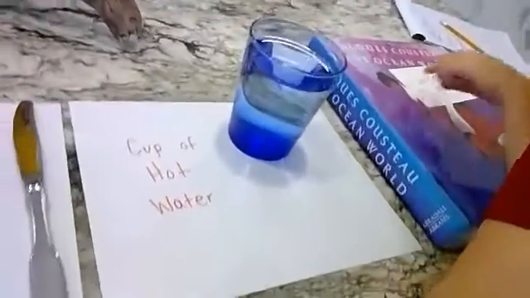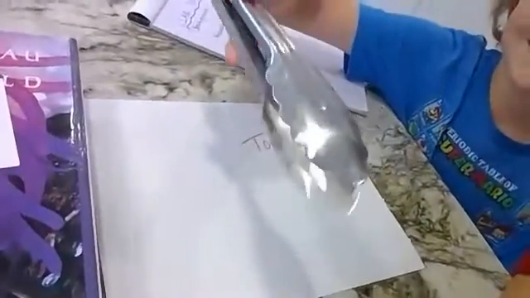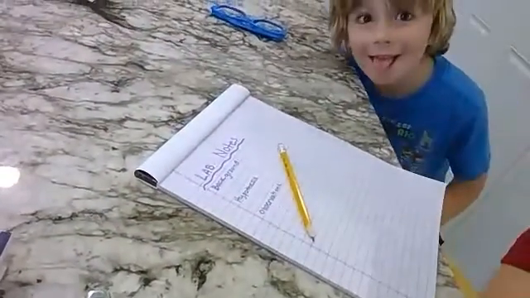You need some hot water, and a big book, and tongs. And something to write down your observations on, your lab notes. So those are the materials that we're going to use.